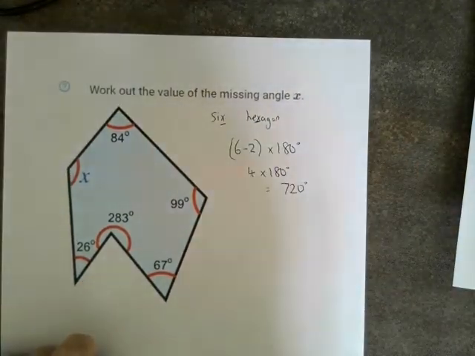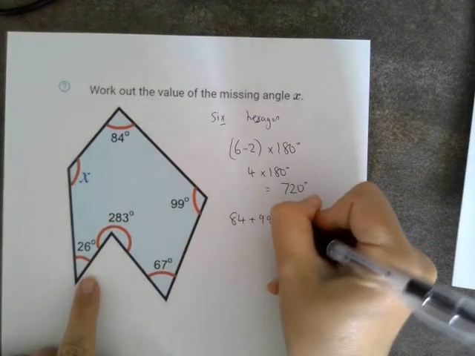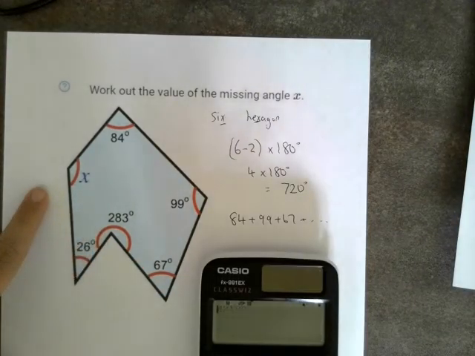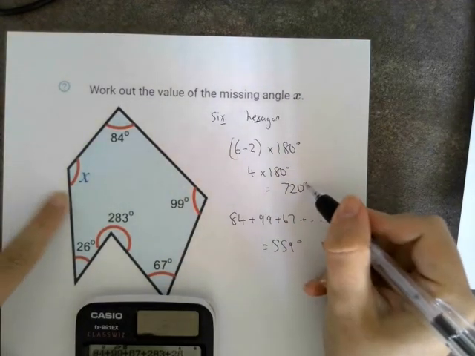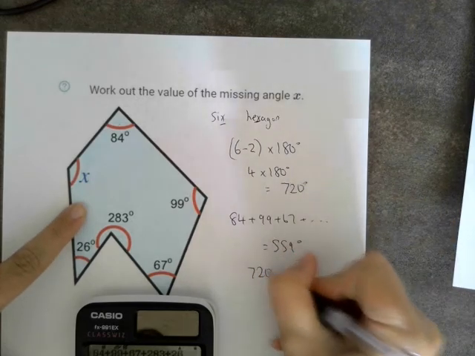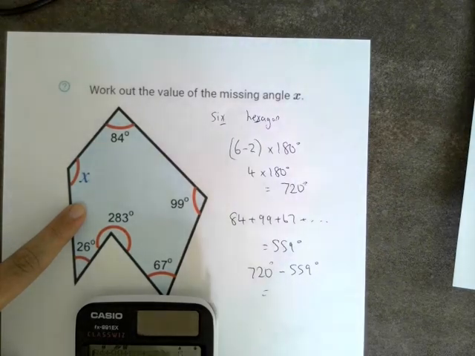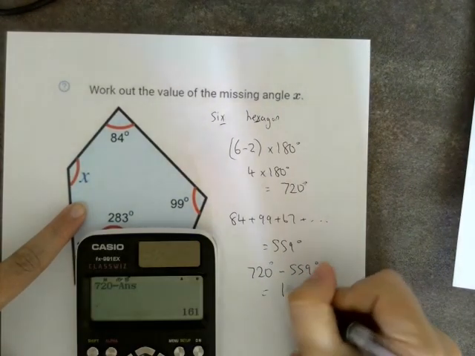Now I'm just going to add up all the angles that I've got. So 84 plus 99 plus 67. You get the idea, add them all up. So 84, 99, 67, 283, 26, so 559. And now I'm going to take that away from what I know the total should be. So 720 minus 559 is 161.